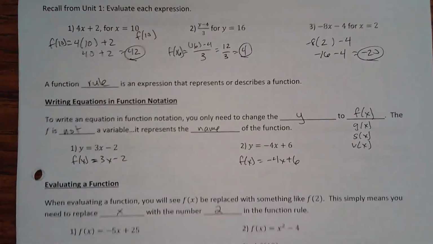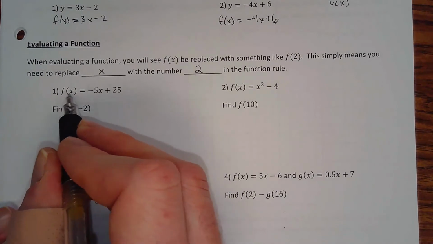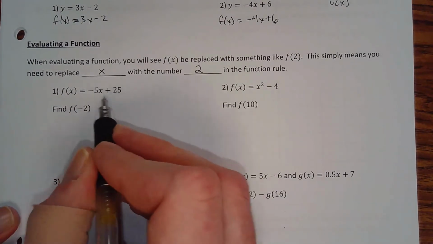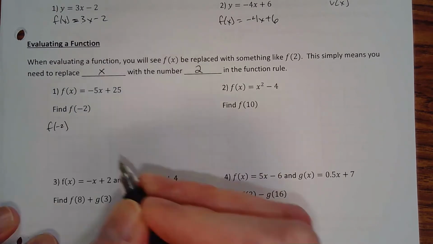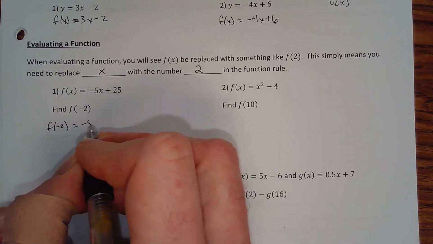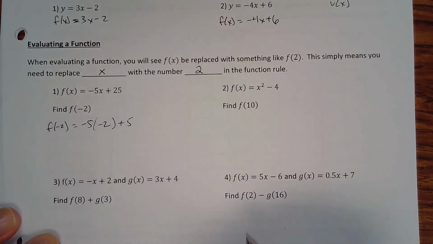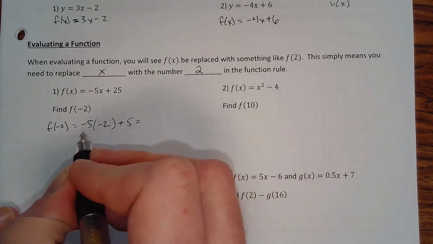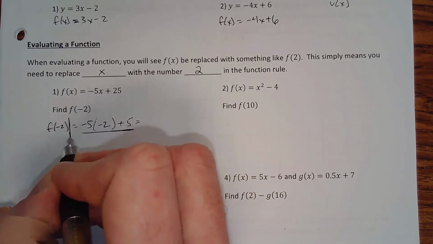Okay, and so on. So down here, if this is f of x, this rule, this says plug in negative 2. So f of negative 2 says plug in negative 2. So I got negative 5, plug in negative 2, and see what you get. I'm only doing this part, okay? So I'm evaluating this part, not that.